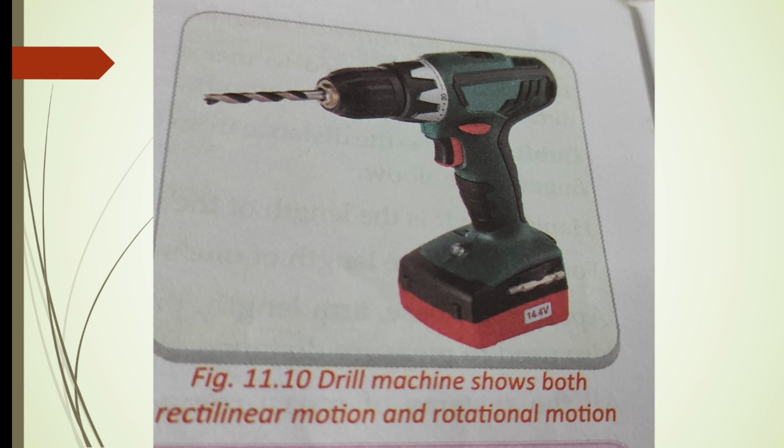Here you see, as the middle rod is moving, it moves in a straight line. That is an example of rectilinear motion. At the same time, the rod will be moving in a rotational form. It moves, circulates. So that's called rotational motion. So two motions take place here in the rod at the same time. So this is an example of combination of motion.